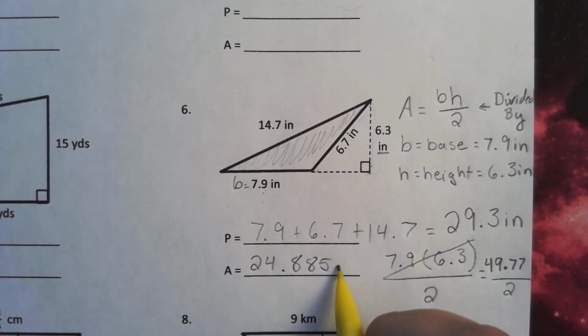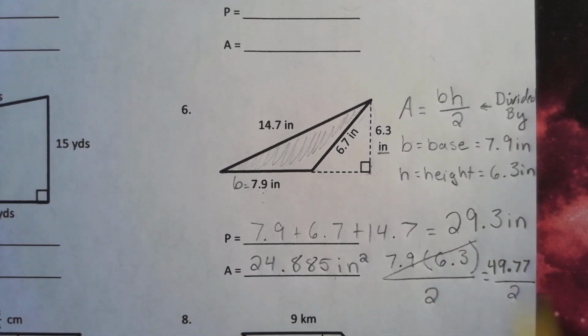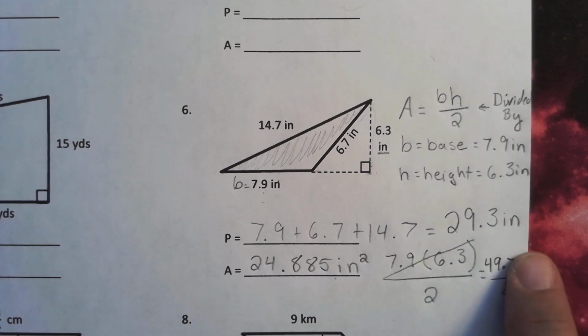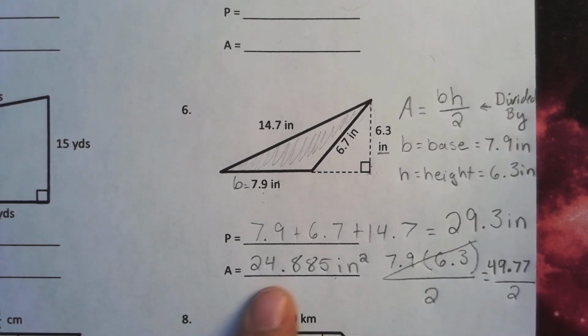When we do that division by 2, it's actually going to come out as an area of 24.885. Unit of measure is still inches, but it's going to be inches squared because we're doing inches times inches, which means we're doing 2 of them of the same thing. So it's inches squared. So our final answer on that area, in doing the final division of this, once I used my calculator, came out to be this.